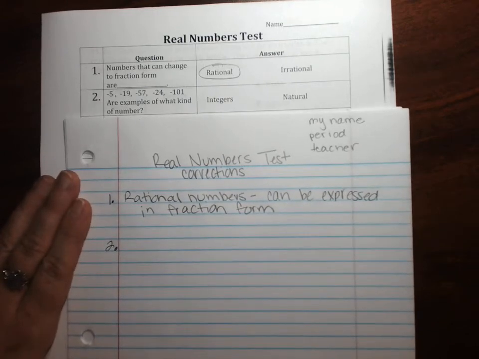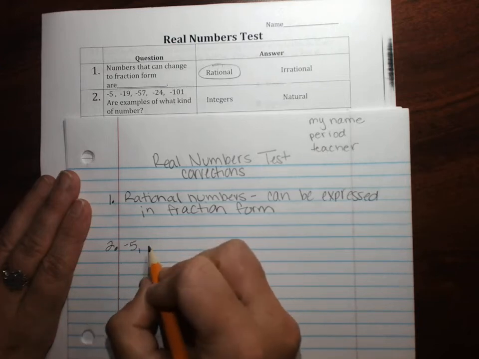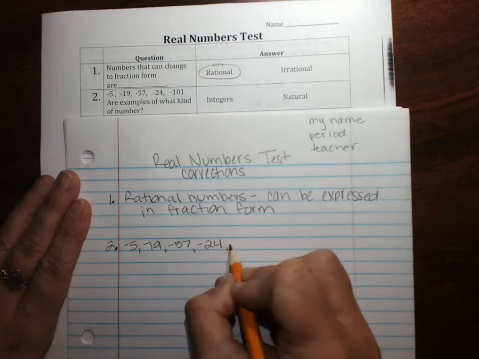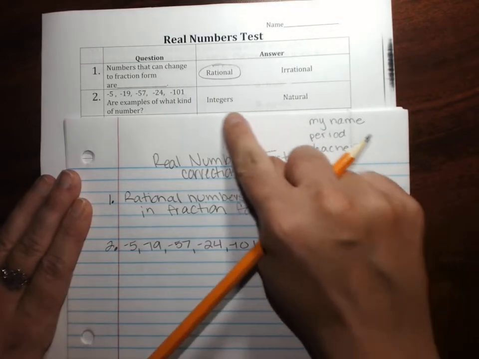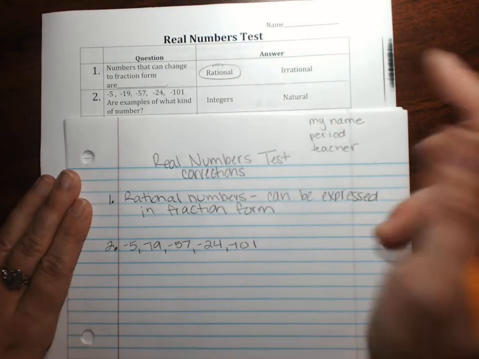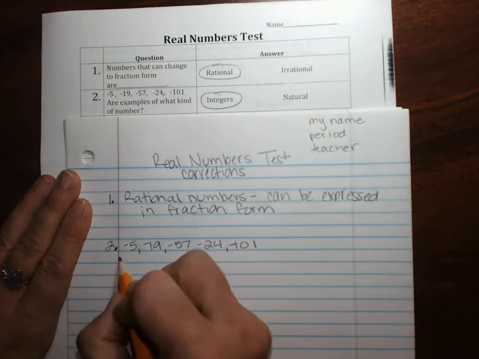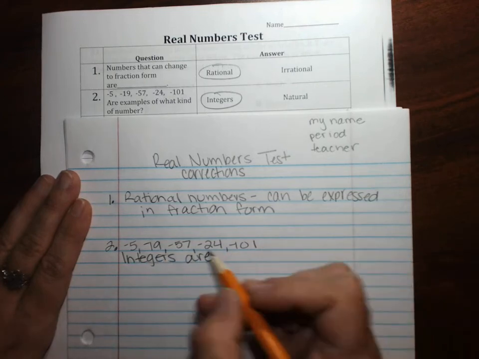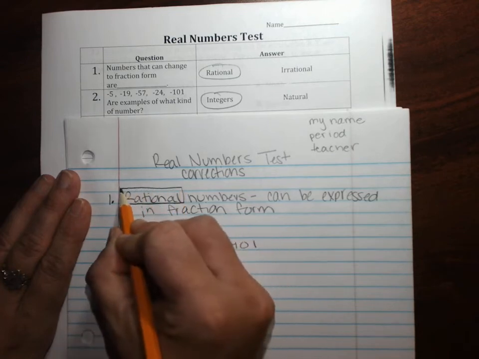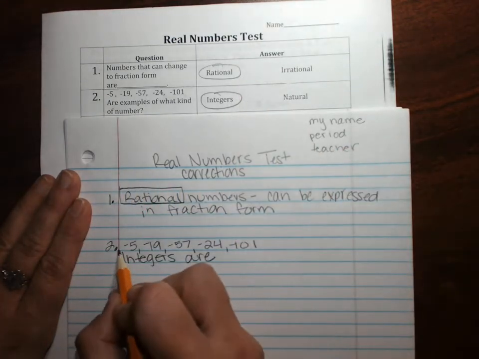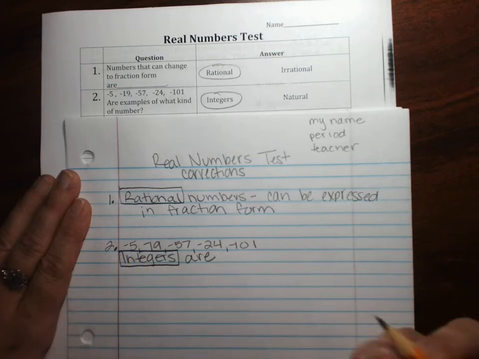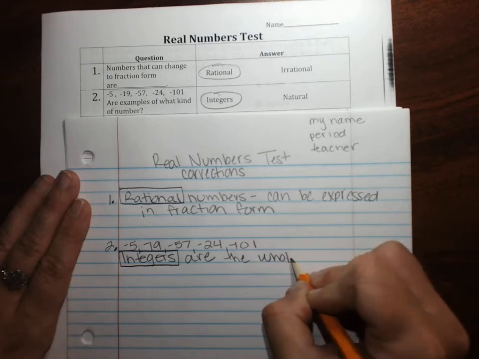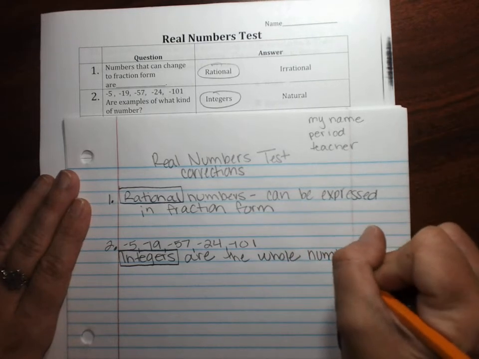Number 2, so we've got negative 19, negative 5, negative 57, negative 24, and negative 101. Are these integers or natural numbers? These are integers. This was my answer, so I'm going to box that in. Integers are the whole numbers and their opposites.